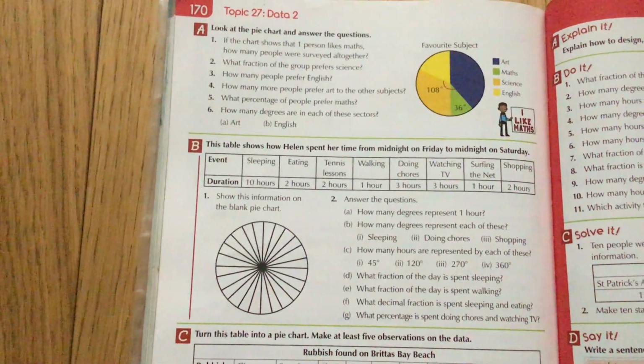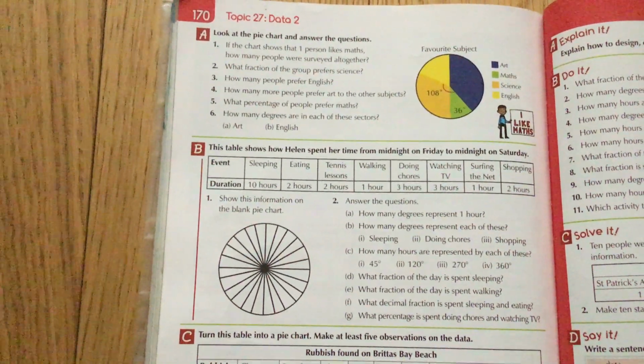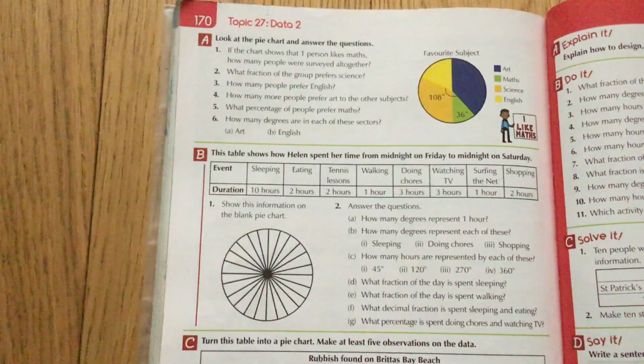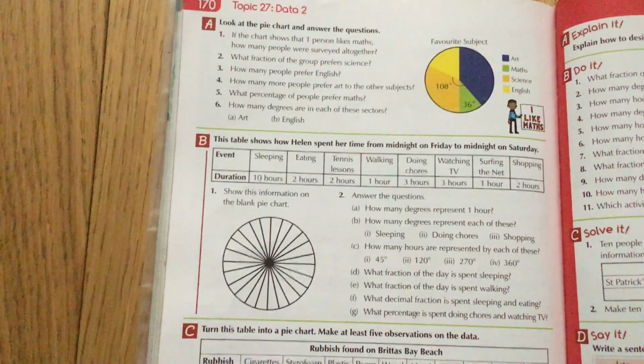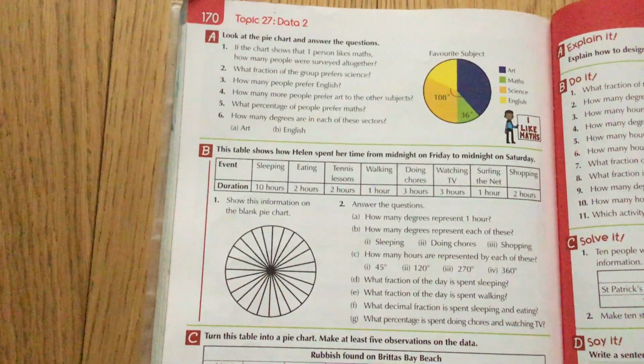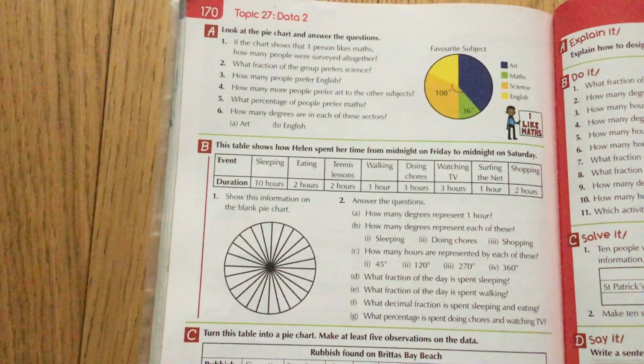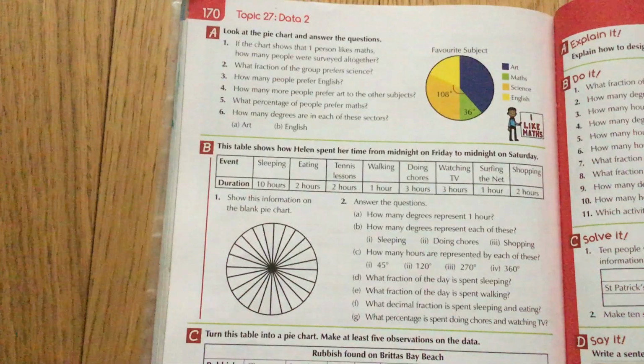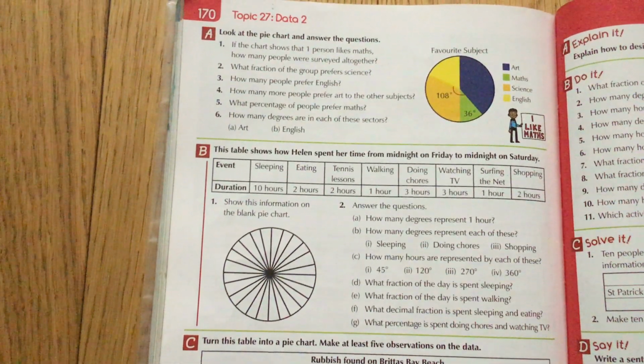So it says here, A, how many degrees represent 1 hour? That is so important. If you can work that out, that really will help you with the rest of the questions. How many degrees represent each of the following? Sleeping, doing chores, shopping. How many hours are represented by each of the following? 45 degrees, 120 degrees, 270 degrees, 360 degrees.